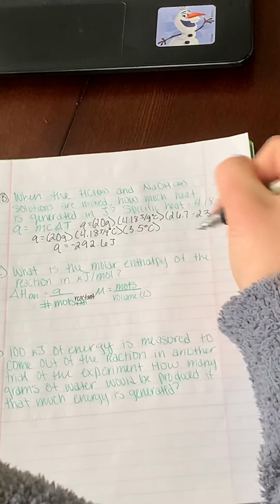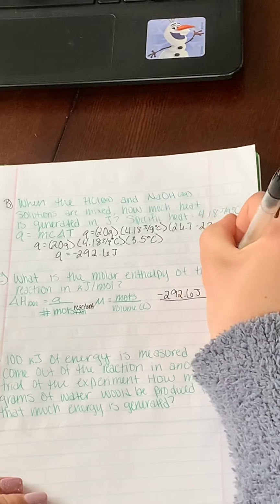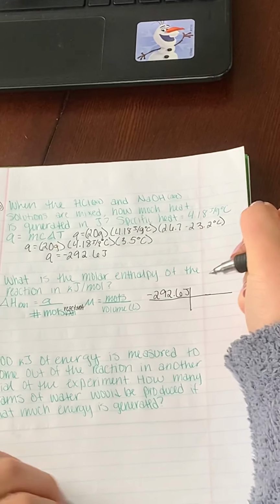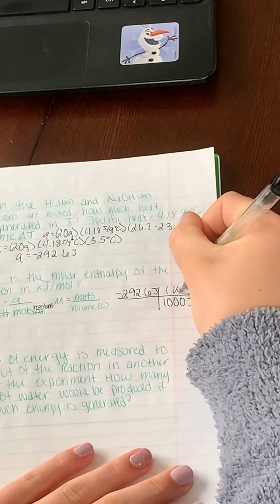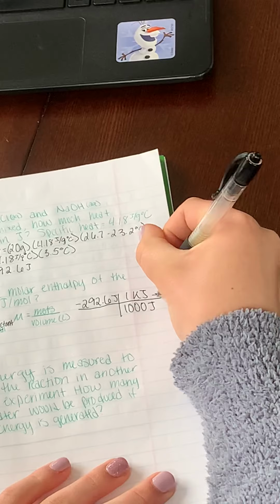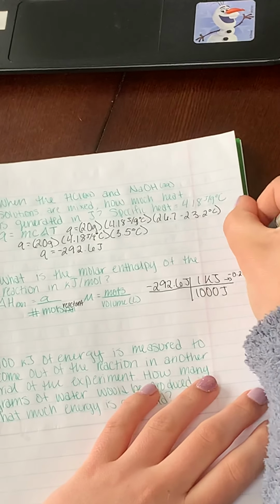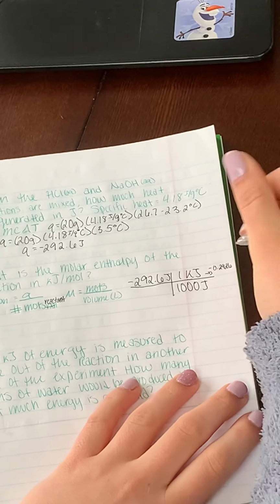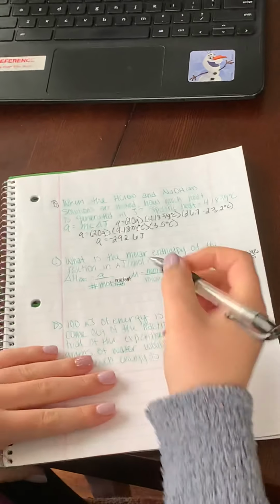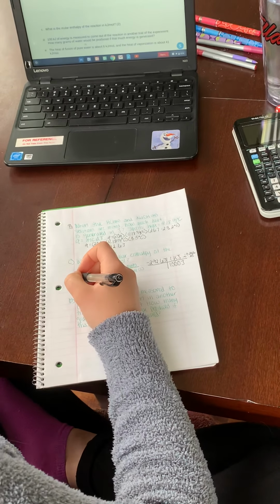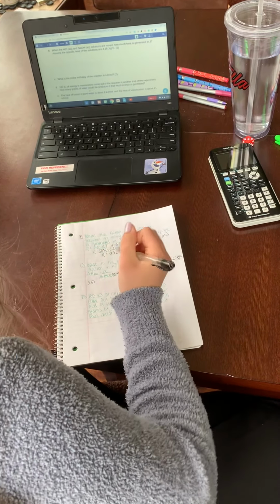So you're going to do negative 292.6 joules, and then you're going to do stoichiometry to find it in kilojoules. So there's 1,000 joules in 1 kilojoule, and this equals negative 0.2926 kilojoules.